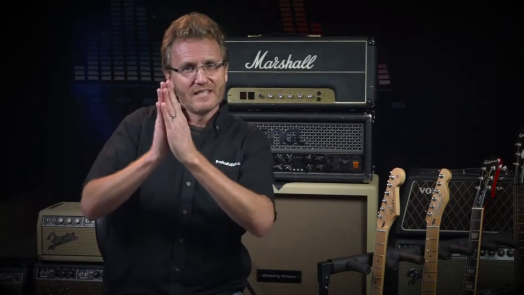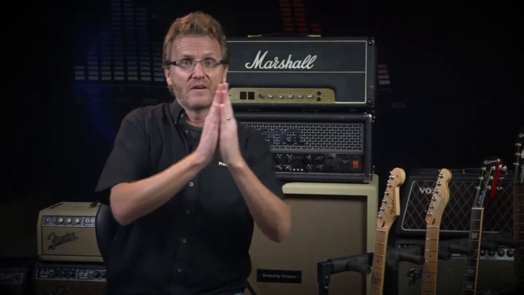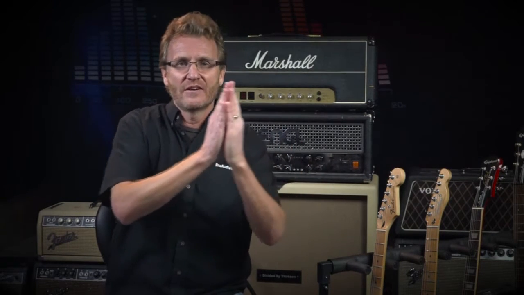But then a Leslie effect basically models what happens when you run your guitar through a rotating speaker cabinet, and plays off what happens when you hear an ambulance siren moving towards you and away from you in that Doppler effect. You get cyclic changes in pitch. And wah-wah sweeps a narrow band of boosted frequency up and down the frequency spectrum with the rock of your foot. Now, enough theory. Let's see all these guys in action.